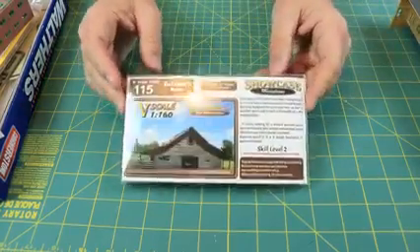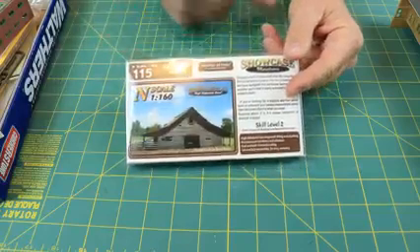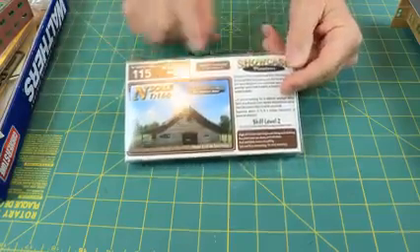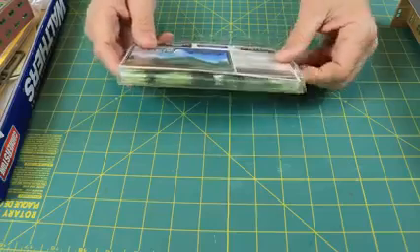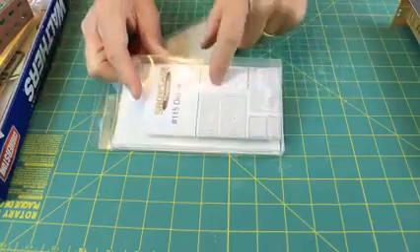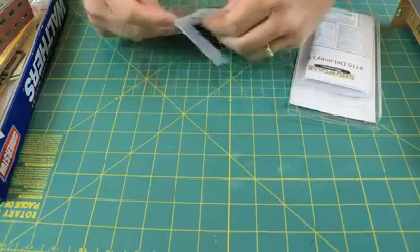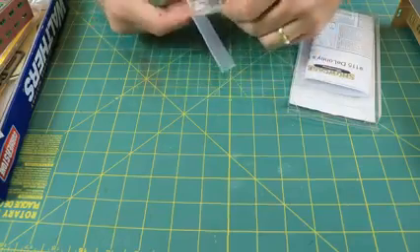This is a barn that I bought to go with that farmhouse that I just showed you. This is from Showcase Miniatures. Another laser wood kit, but this one is a little bit different, so I want to show you some of it. Again, it comes with a set of complete instructions inside, and then this bag of the modeled parts.